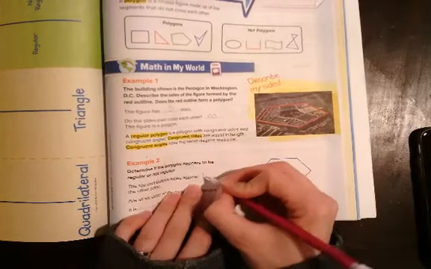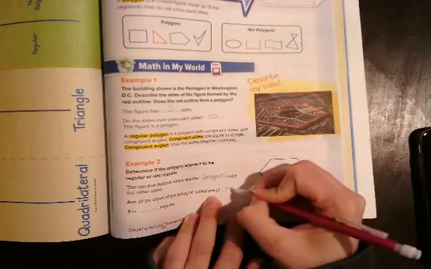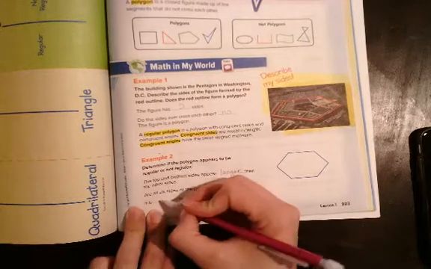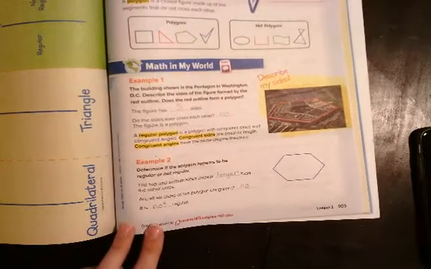They should appear longer. Okay, if they are longer, are all 6 sides congruent? No, they're not. Which means that this is not a regular polygon. So we either say it's regular or not regular.